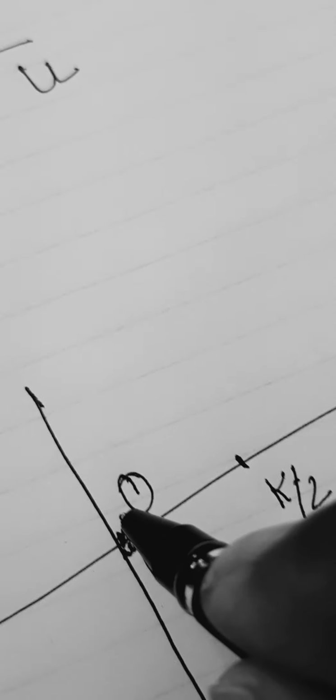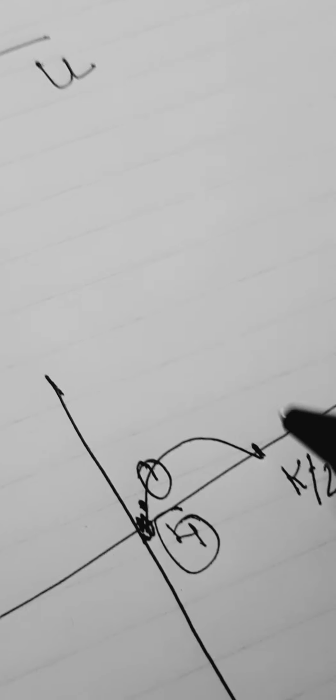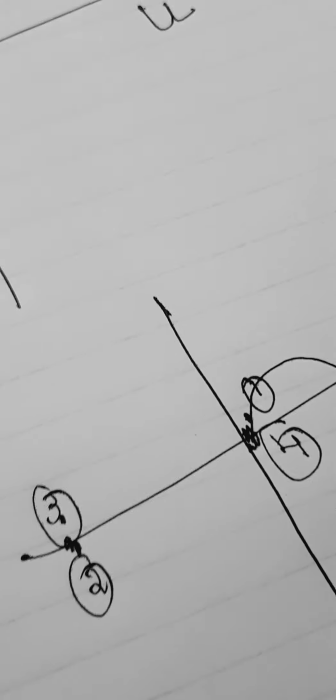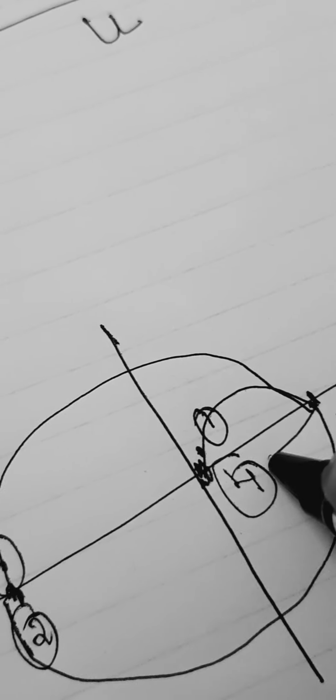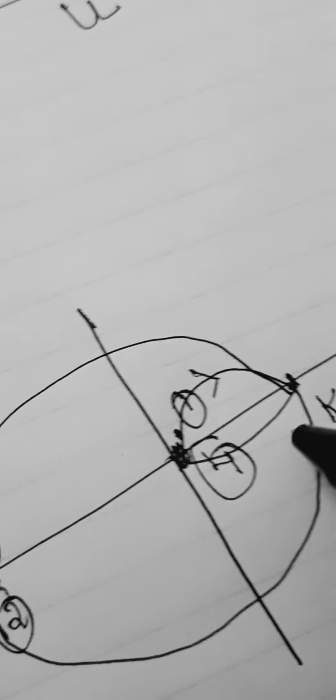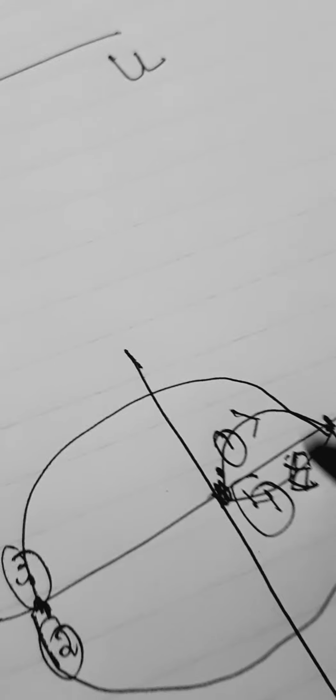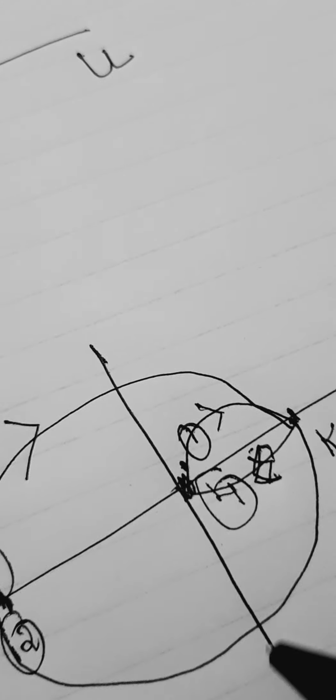From 1 it should start, then come to 2. From 3, we go to the intersection, then from 3 to 4. So the arrow is like this.